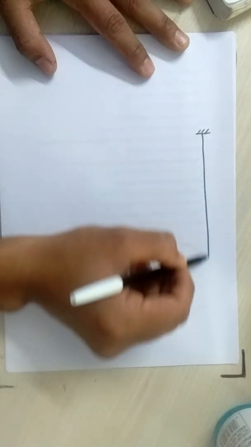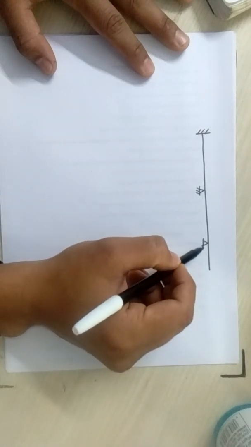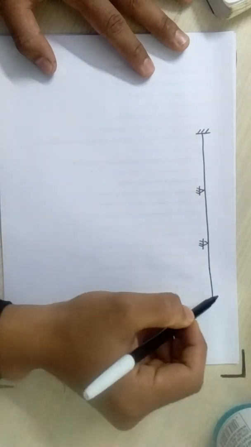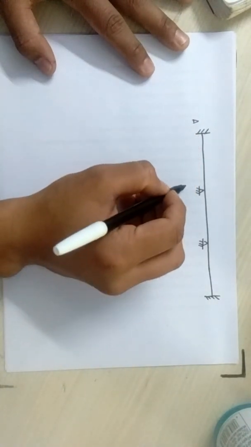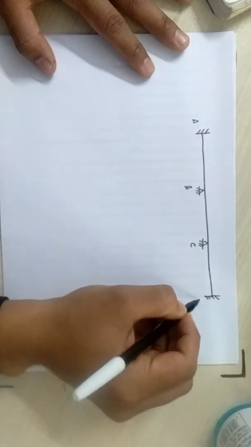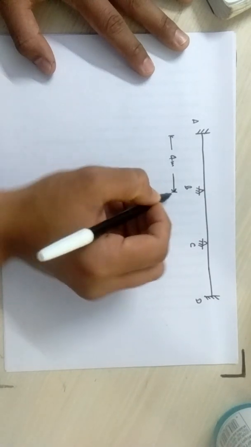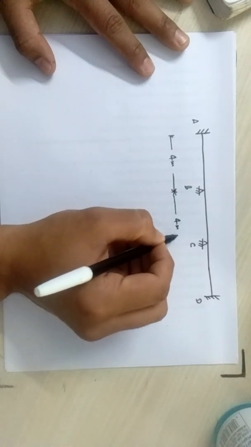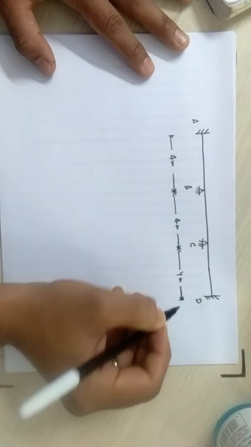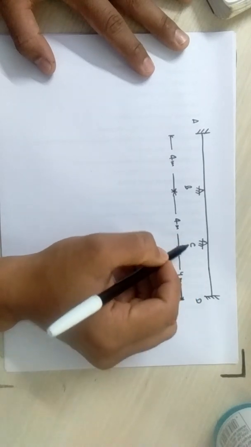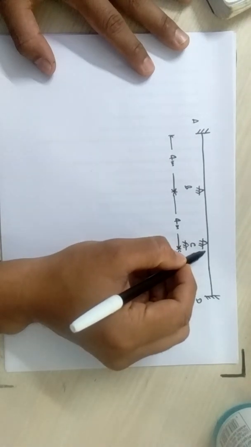So this was our beam. This is A, B, C, and D. 4 meter, 4 meter, 4 meter, and this support C sinks by 10 millimeter.